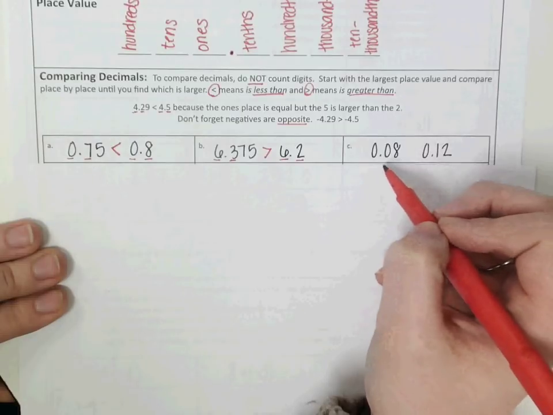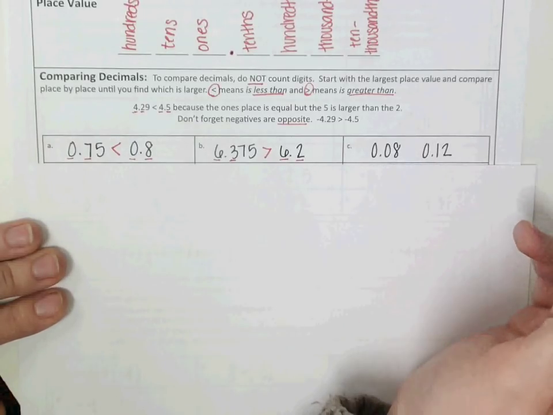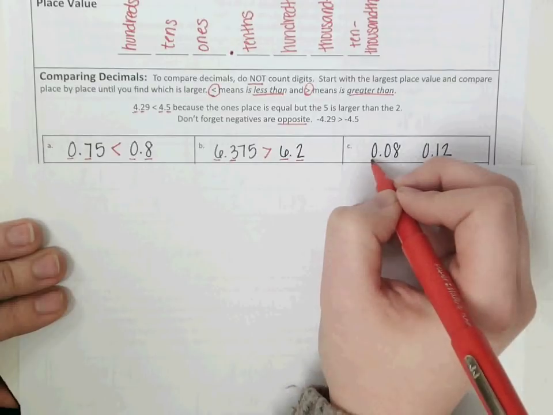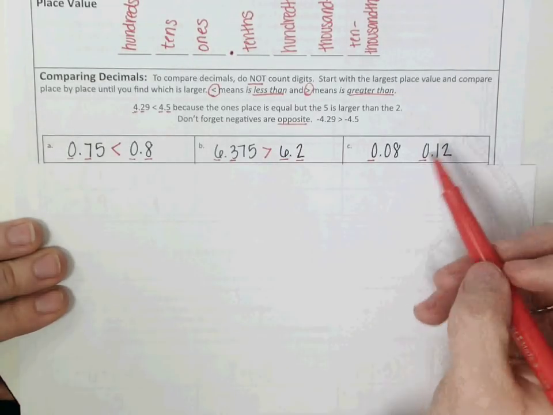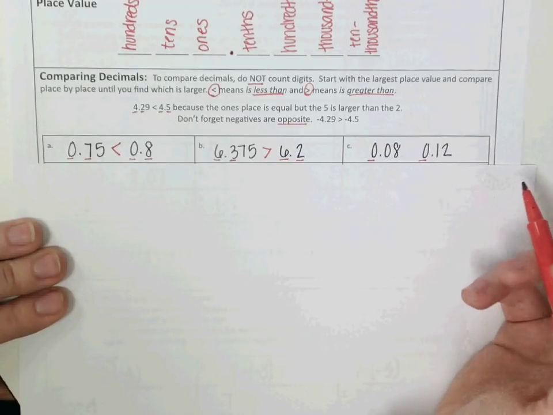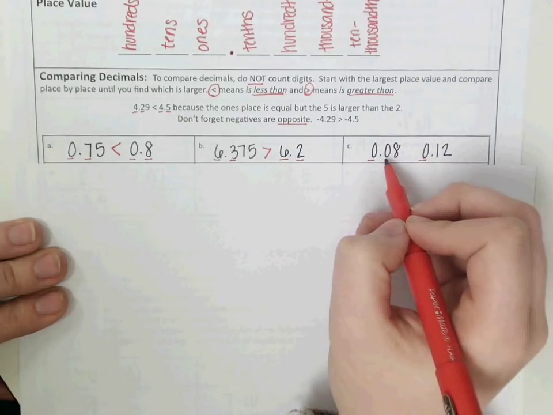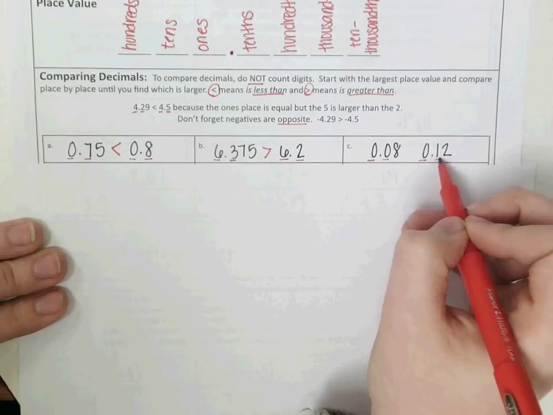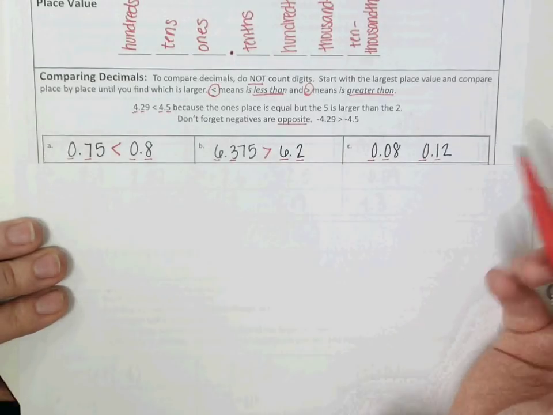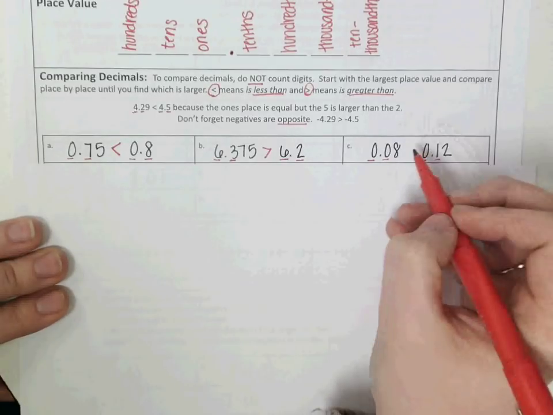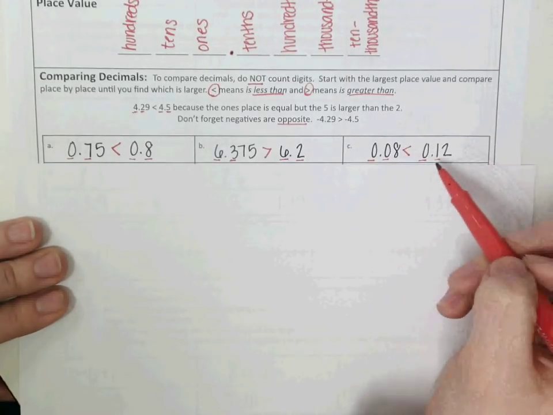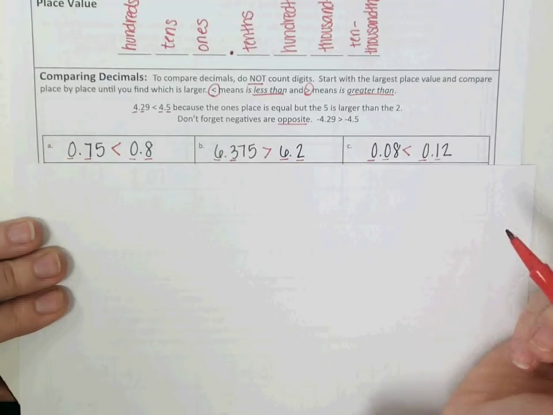Part C, we have 0.08 compared to 0.12. Again, we start with our ones place, and we notice they both have zeros, so we don't need to compare there. We can move on to our next place, which is our tenths. We notice our first one has a 0 and our second one has a 1. We know that 1 is going to be bigger than 0. So that's going to make 0.12 the bigger number than 0.08.